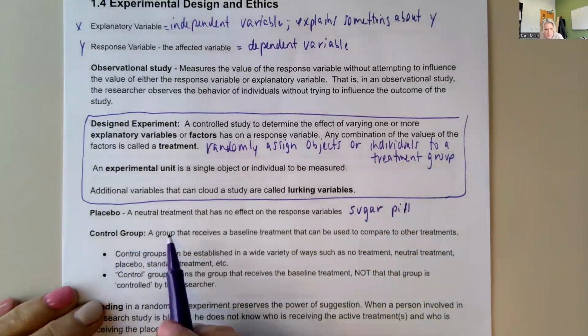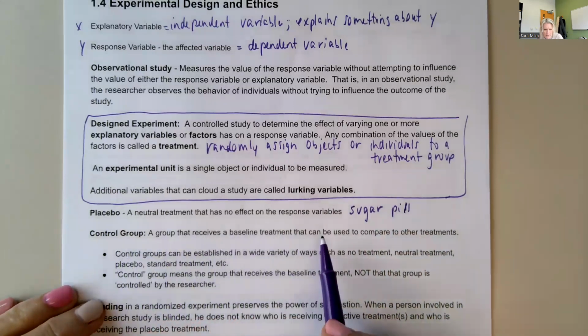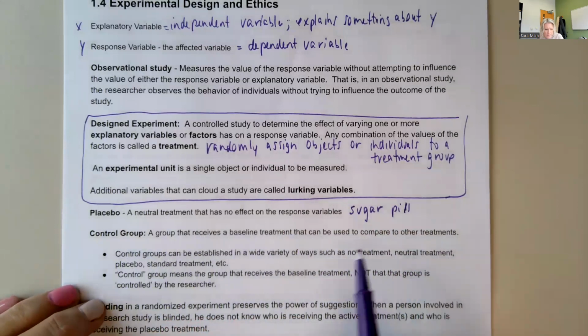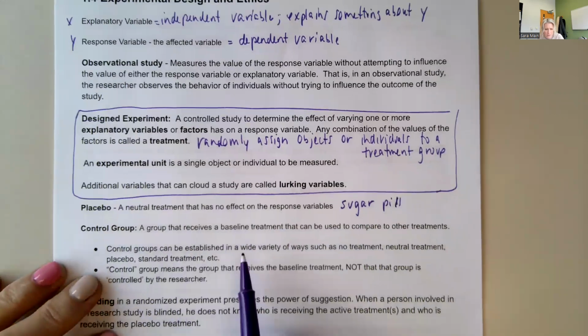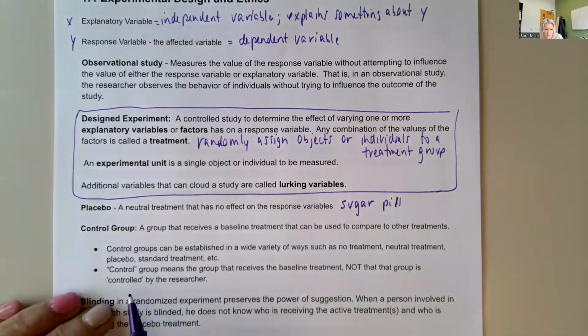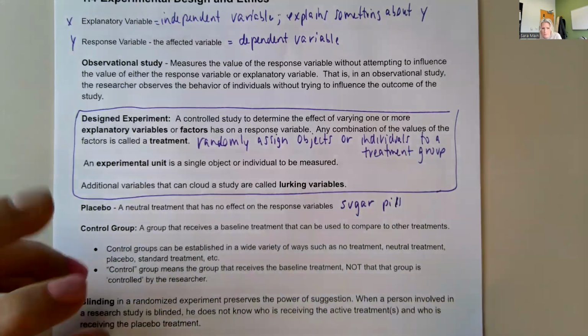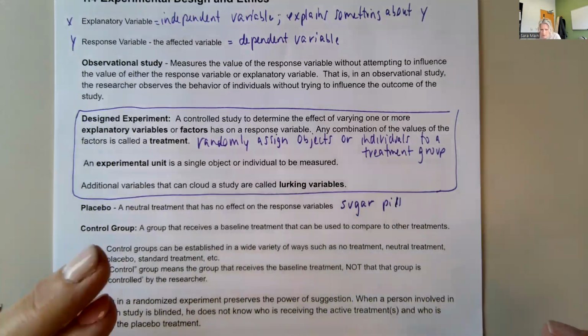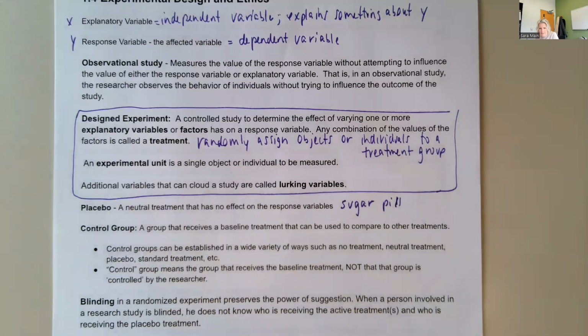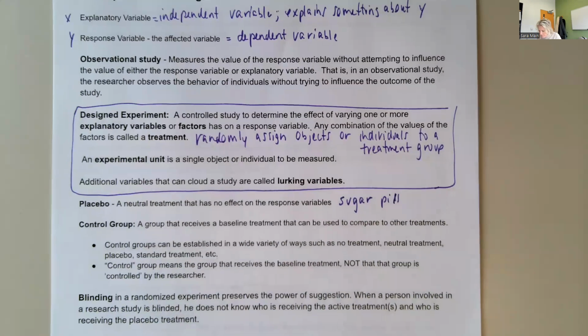Okay, a control group is a group that receives a baseline treatment that can be used to compare to other treatments. Control groups can be established in a wide variety of ways, such as no treatment, neutral treatment, placebo, or standard treatment. Control group means the group receives a baseline treatment, not that the group is being controlled by the researcher, okay? They're just kind of like the baseline group.